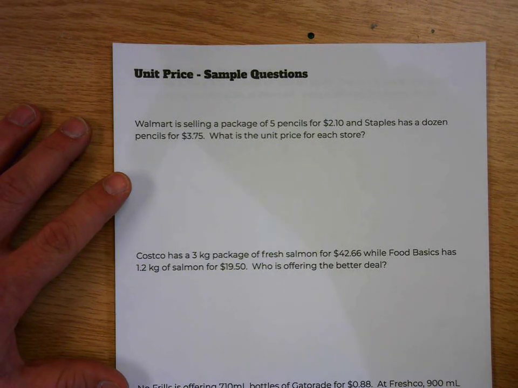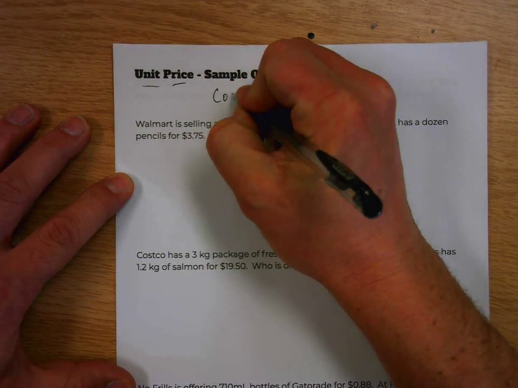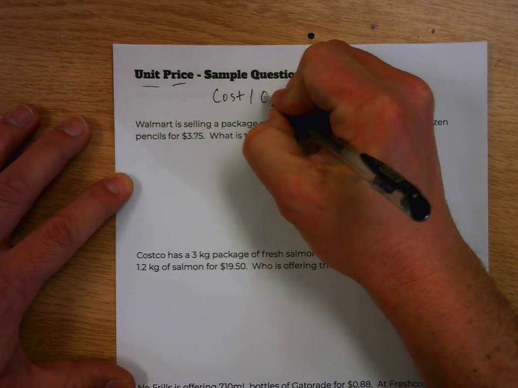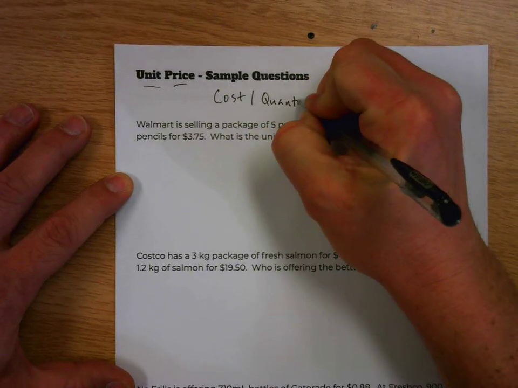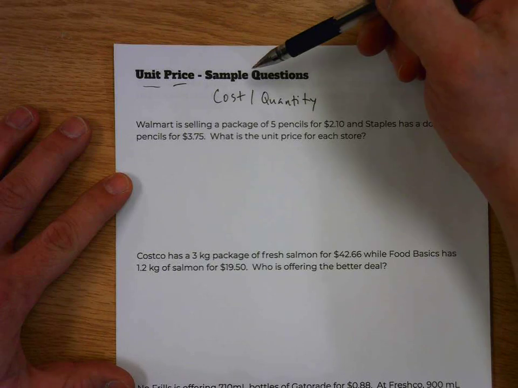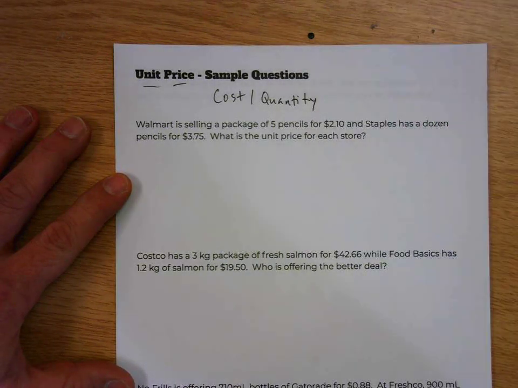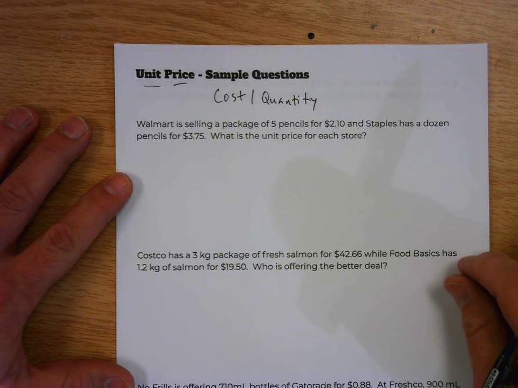The first thing I want you to remember is that when we're dealing with unit price, the concept of cost divided by quantity is a must. The cost, even if not presented first, must be inserted first into your calculation. So it's always the cost divided by the quantity. So let's take a look at our first question here.